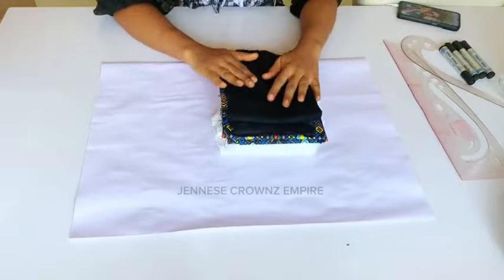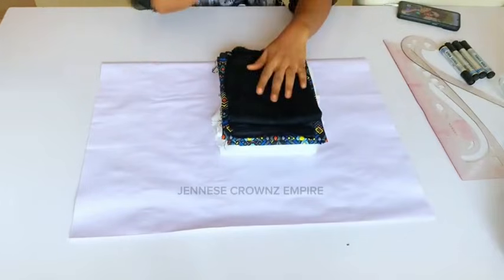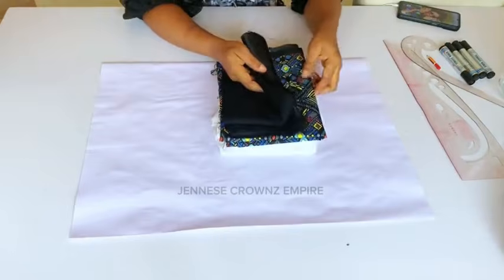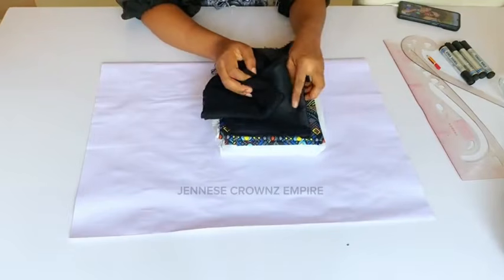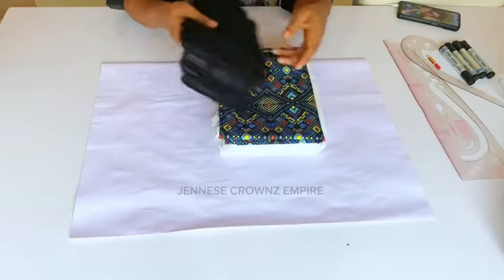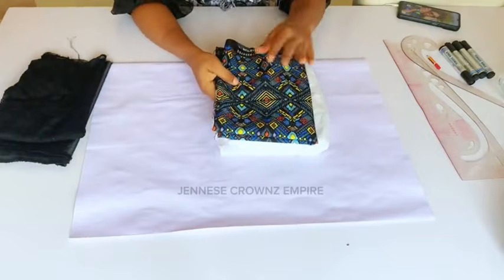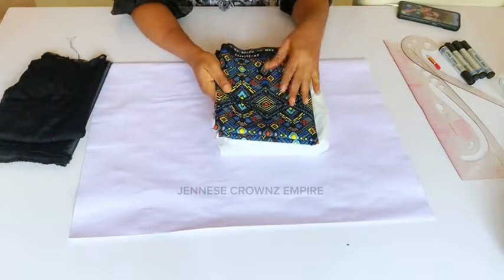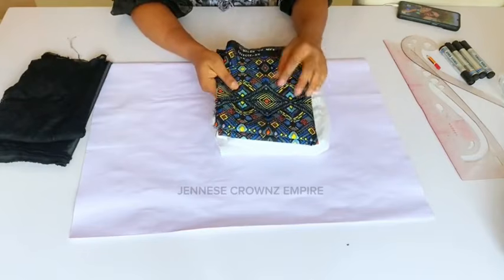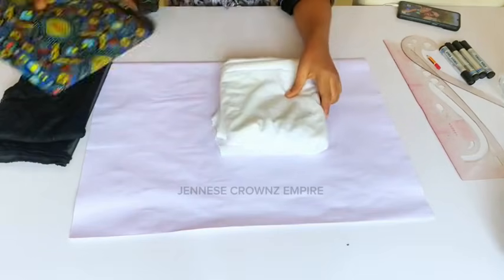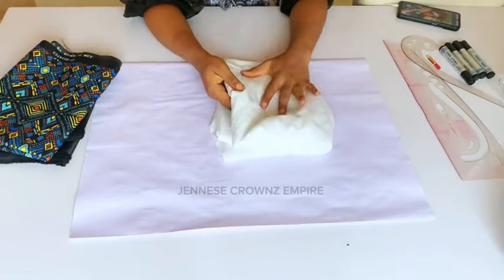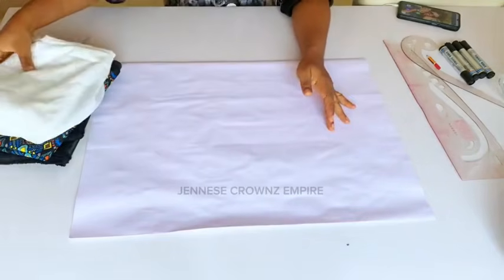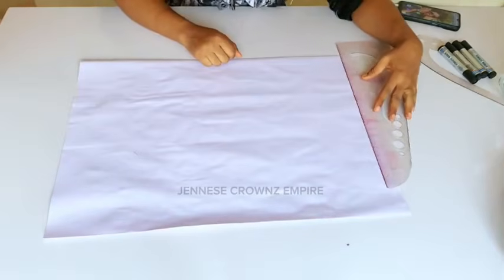These are the materials I'll be making use of for this top. I have my chantilly lace and doll face, which I'll be using for my sleeves. I also have this beautiful African print. You can use any fabric of your choice. This is what I'll be making use of. And also I have my interface. This is called hairstay, and I'm going to use it for my lining piece and for my actual fabric.